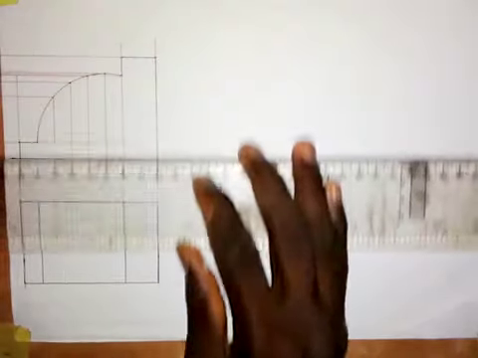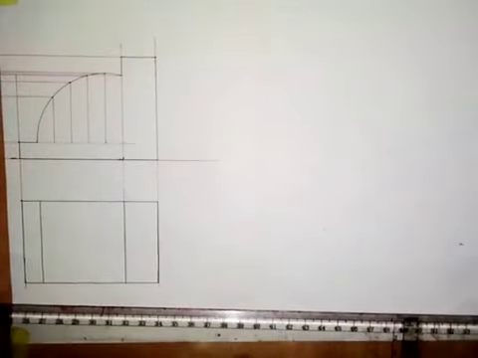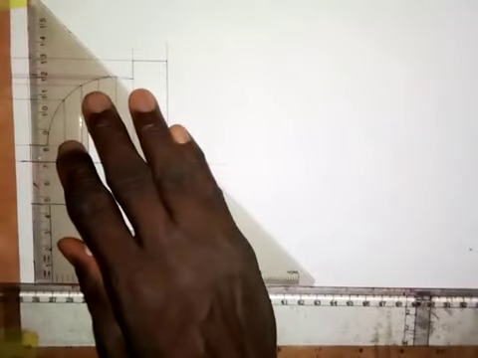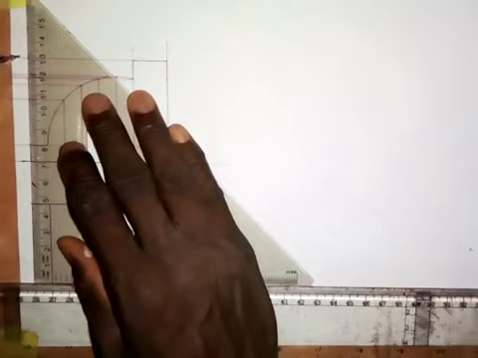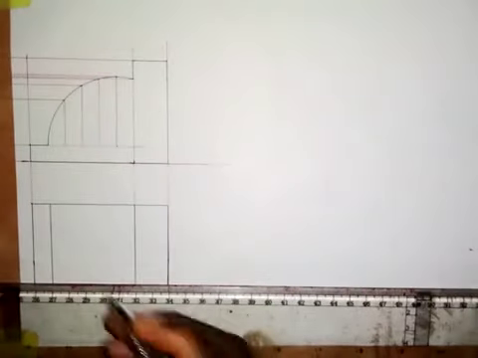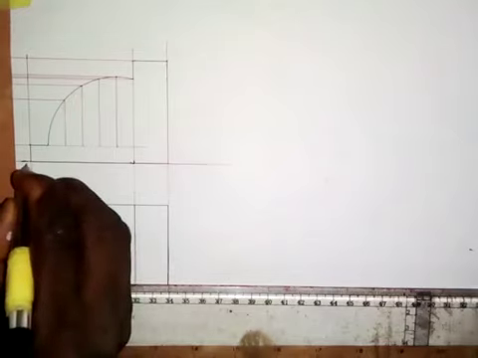Okay, having done this, the next thing that we are going to do is make use of this vertical line that I have here. I'll just extend this vertical line to the last horizontal line, like this. Then I'm going to number each of these points. I will call this point point 0.